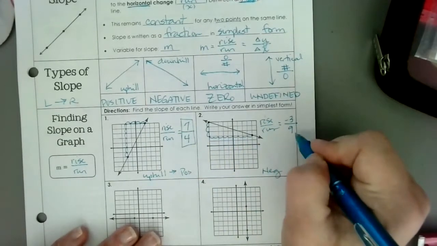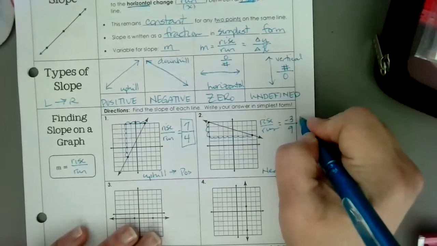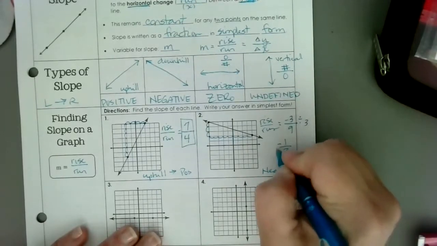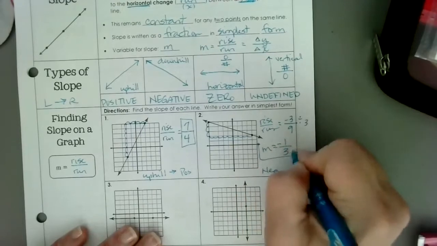This is not simplified. We have to simplify this. So I'm dividing everything by 3. So this is going to give me a negative 1/3 as my slope.